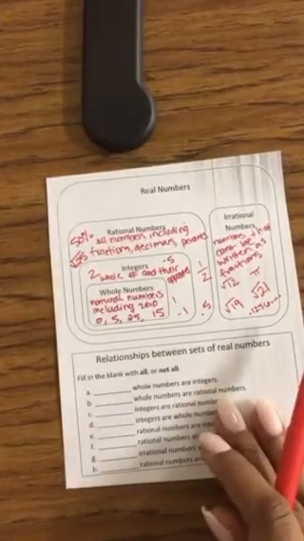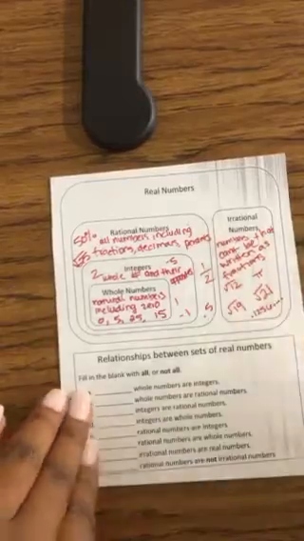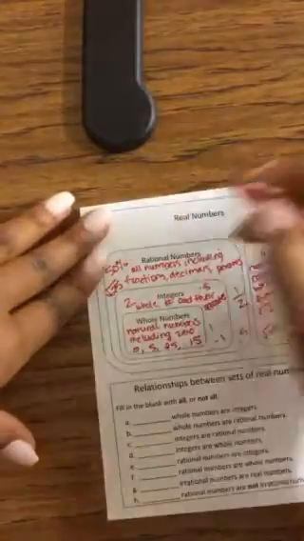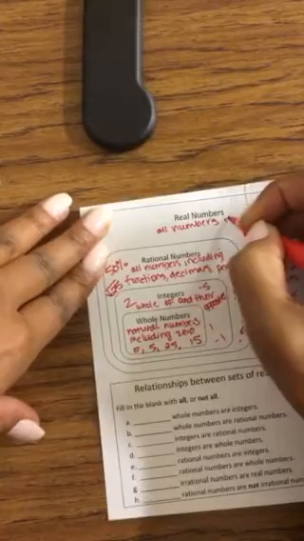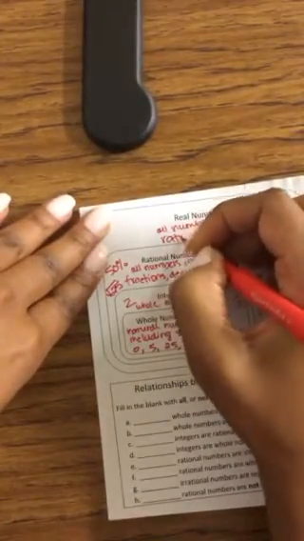So all of these numbers, whole numbers, integers, rational numbers, and irrational numbers, put those together and you get your real number system. So our real numbers are all numbers, including rational and irrational.